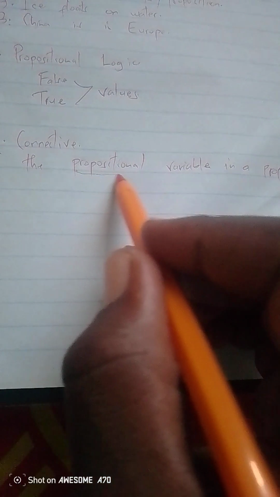Here there are two basic terminologies that appear. Number one, we have propositional variable. Number two, we have propositional logic. So the function of this connective is to connect them. You connect propositional variables in a propositional logic. Propositional variables, we said, are represented by symbols.